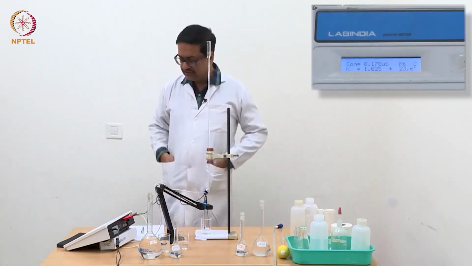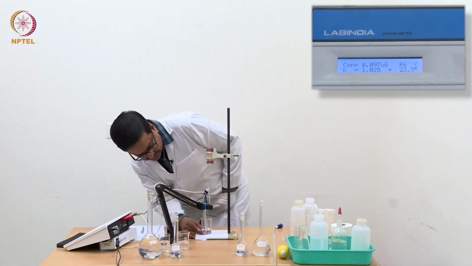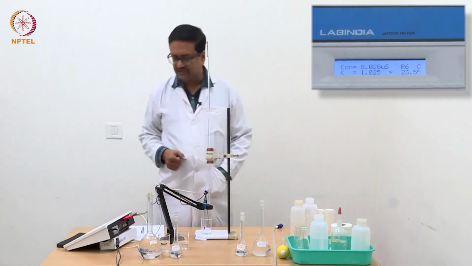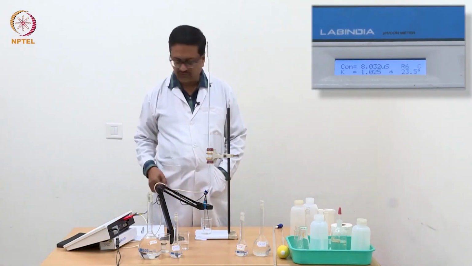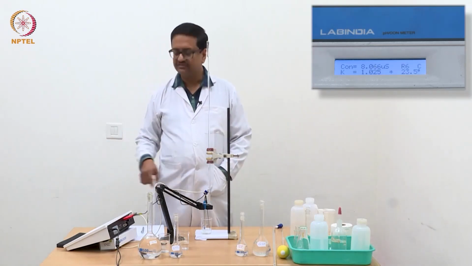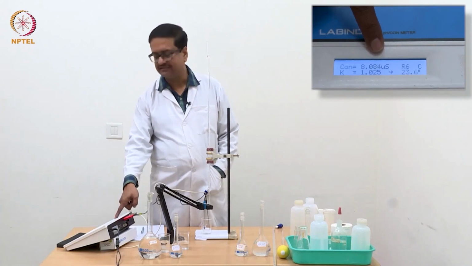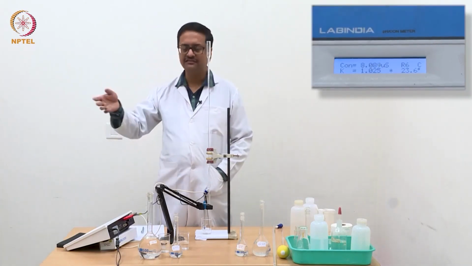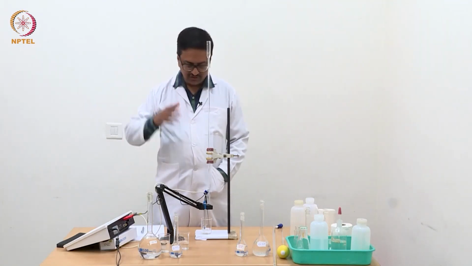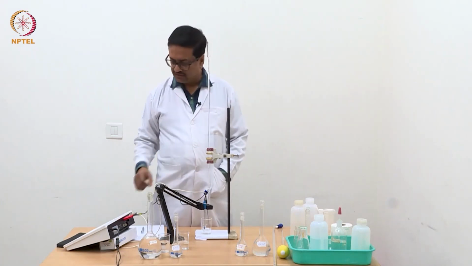Now you can see that I have added about 30 ml of water, and the conductance value of this distilled water is showing as 8.04, and you see the unit is microsiemens. For KCl it was a millisiemens unit. That means the conductance of N/100 KCl was about 1000 times more than this water.